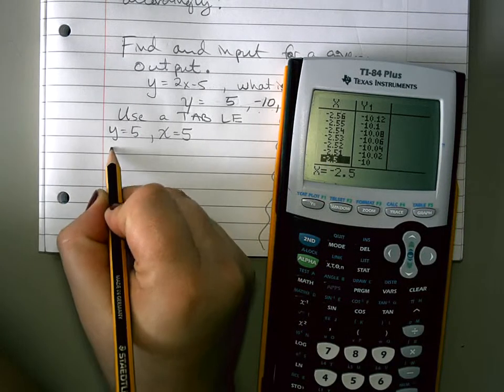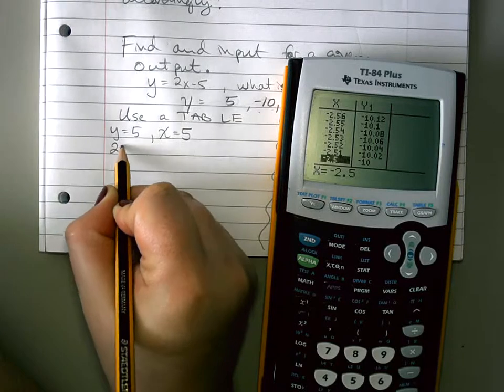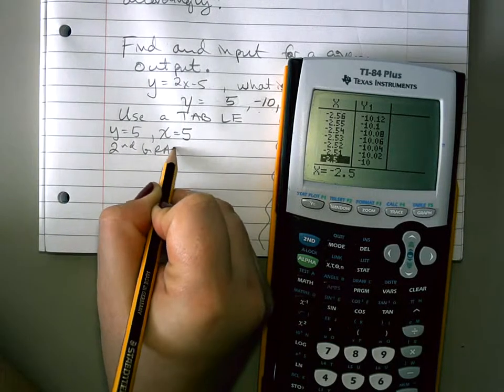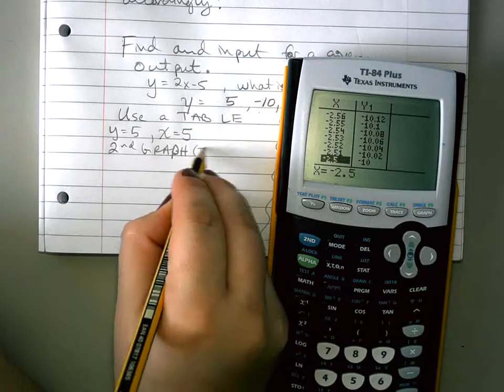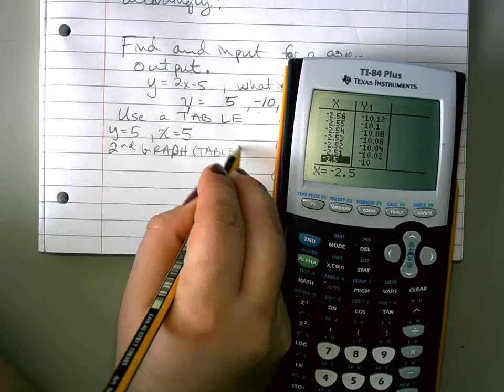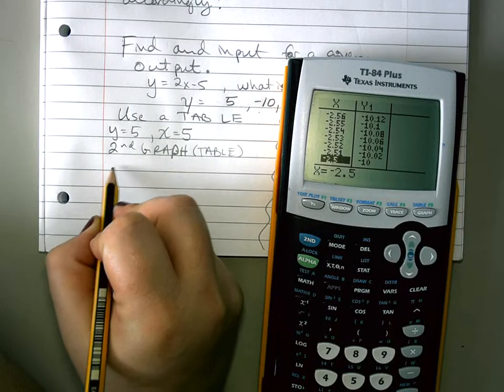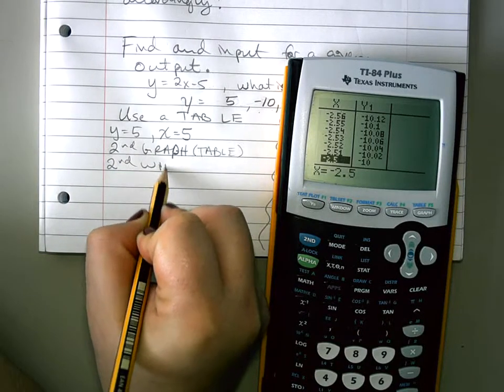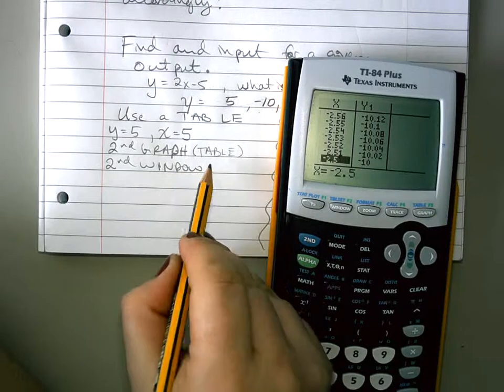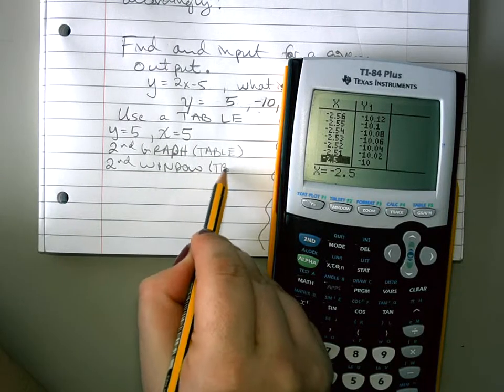So, the way that we found that was second graph. That gave us the table. Then we needed to go to second window using table set.